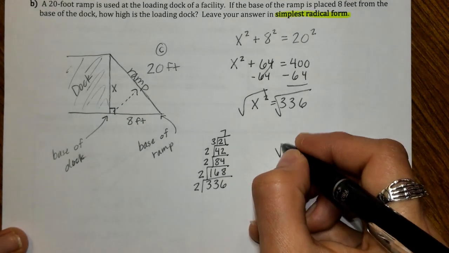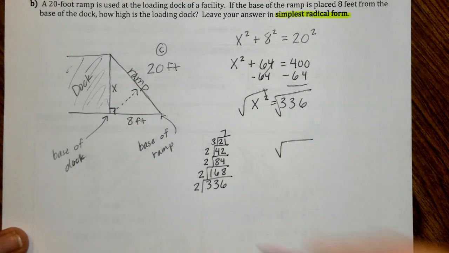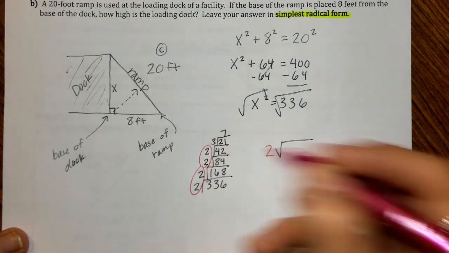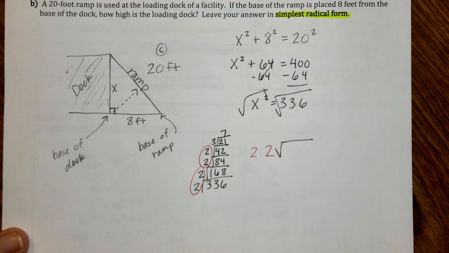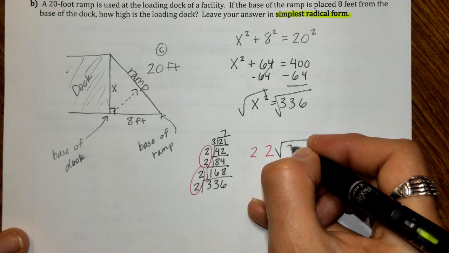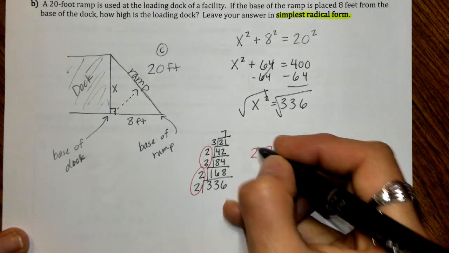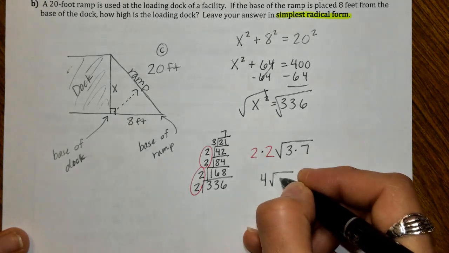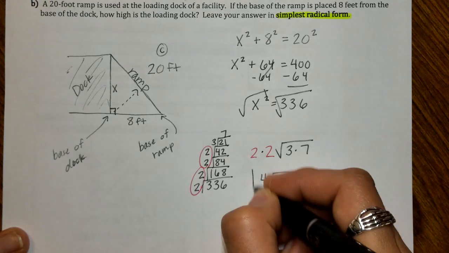So we're going to go ahead and take a look at our radical house. Our partners, we're going to place outside. We have a 2 there. We have another 2 here. And the 3 and the 7 are lonely. They don't have a partner. They have to stay inside. When we do our multiplication, we find out that the answer is 4 square root of 21.